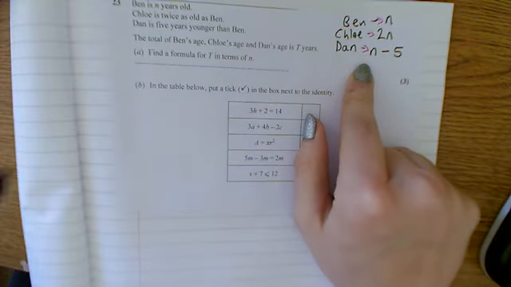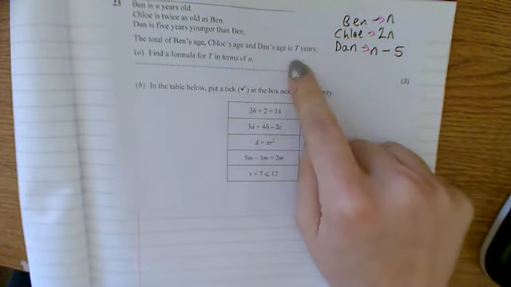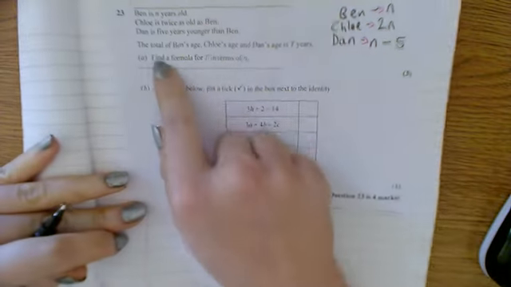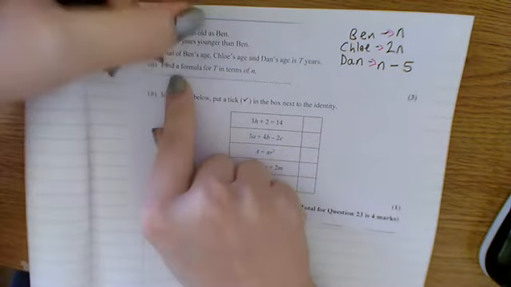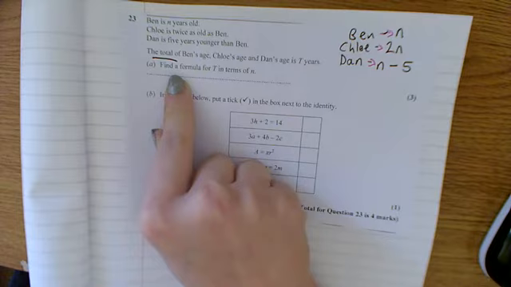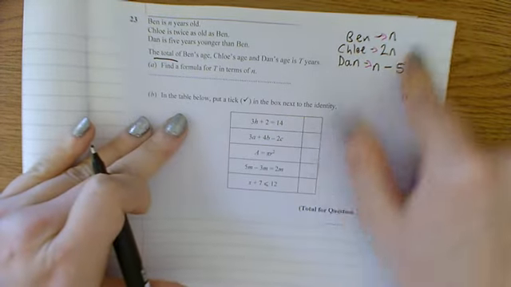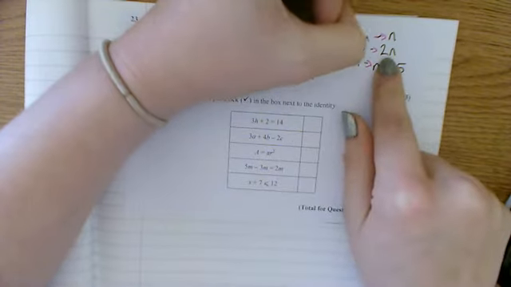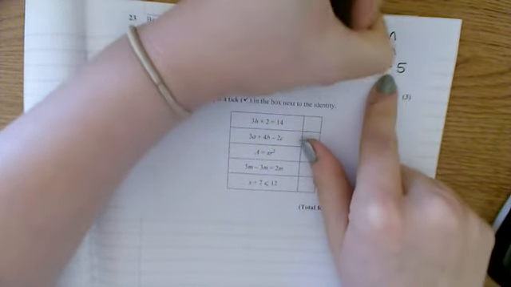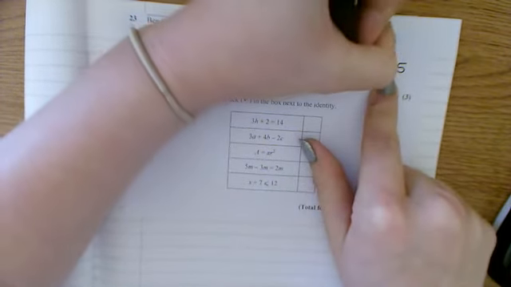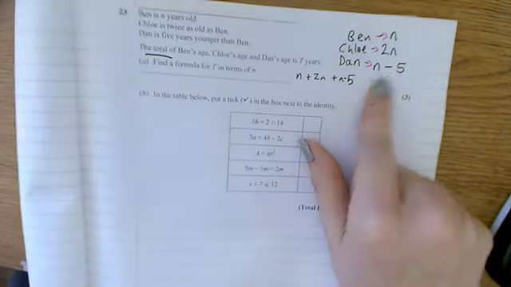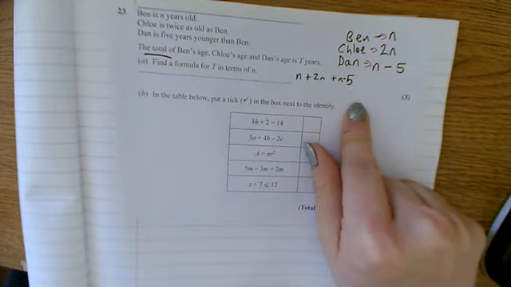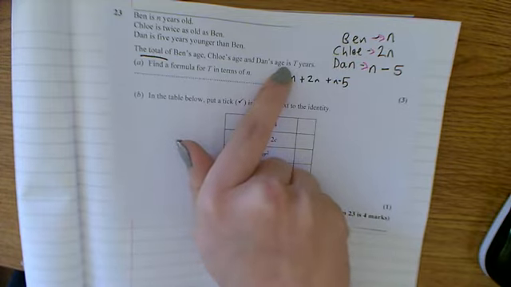Then it says that the total of their ages is t. Now total, that word just means when you add them all up, right? We know what total means, we add them all up together. So when I add up all of these, n plus 2n plus n minus 5, I get the total, which is t. And it tells me that the total is t.